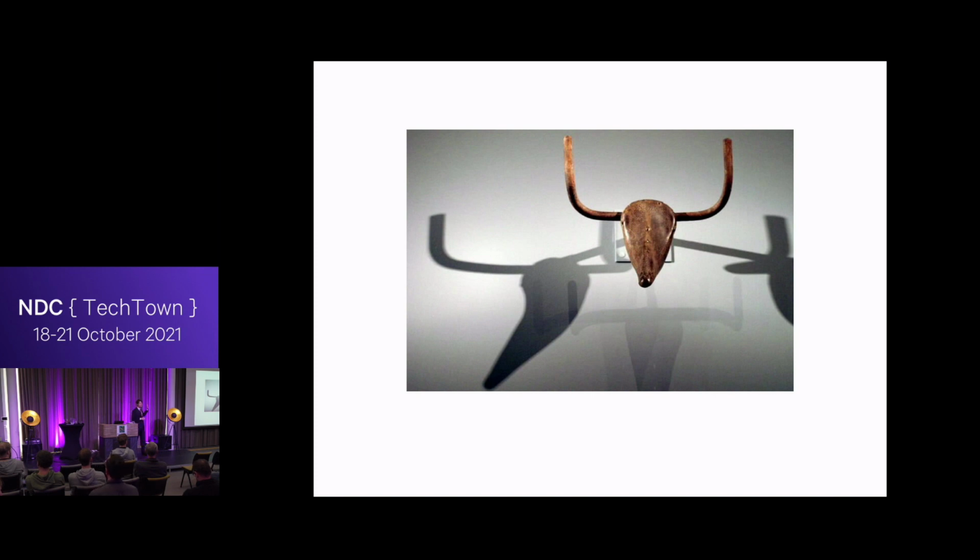Can anyone tell what that is? It's not a trick question. Okay? So it's a bull, right? Technically, it's handlebars and a seat from a bike. But it's a bull. It depicts a bull. And you can tell and feel it's a bull, even though it looks nothing like a bull. But it has managed to capture the essence.